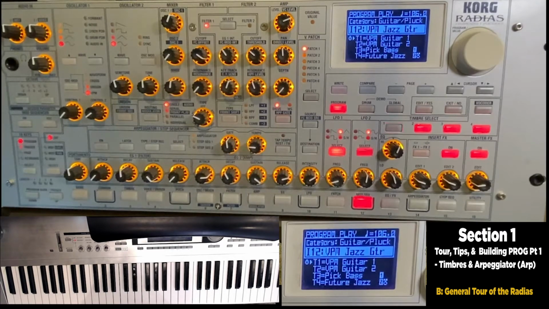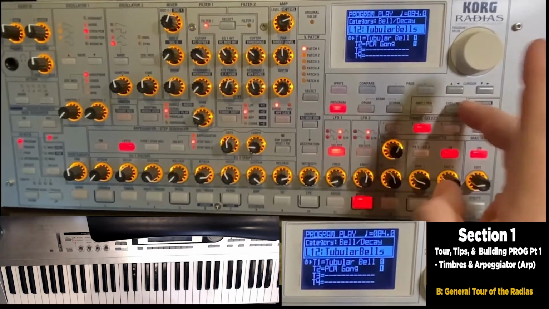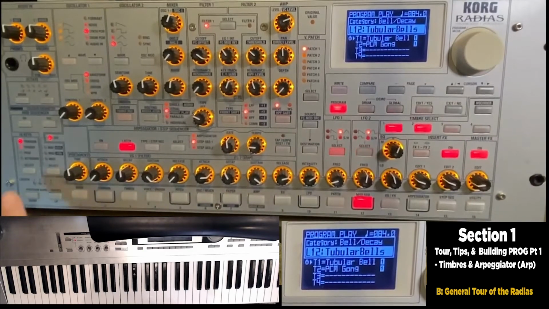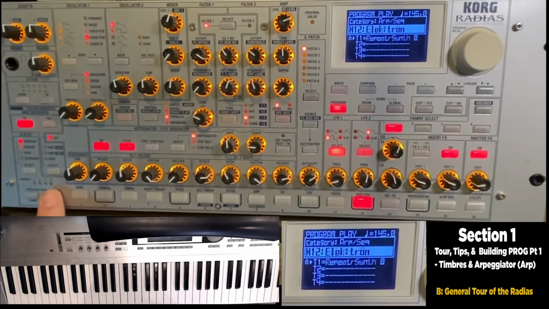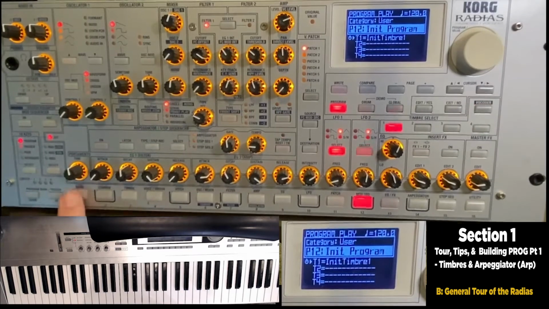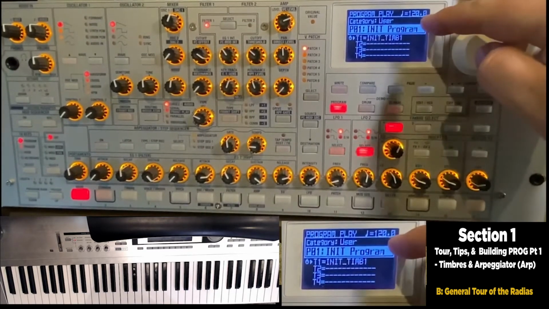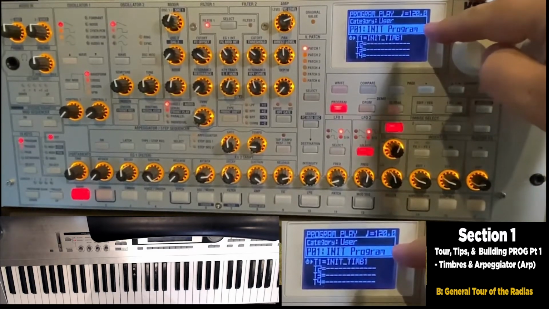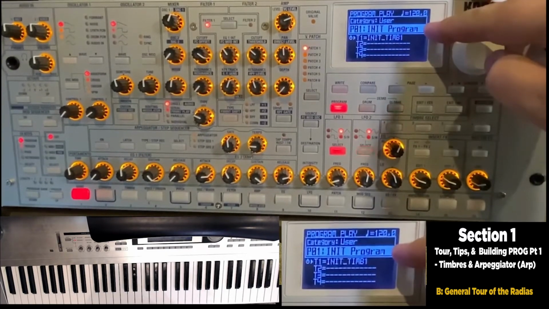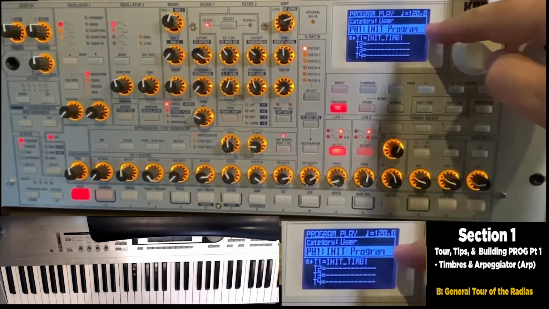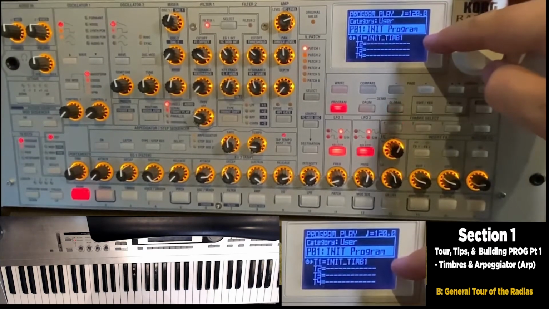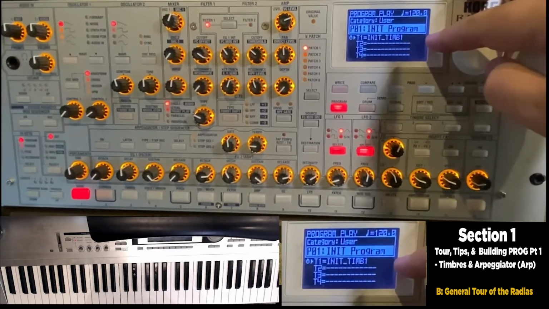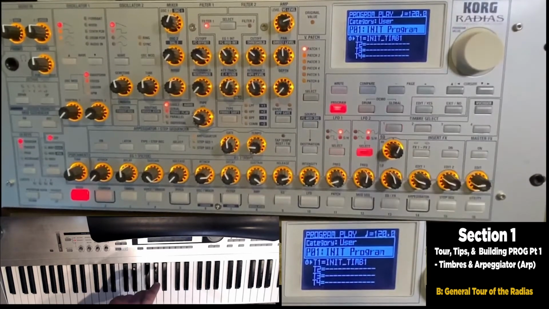So with that, let's talk a little bit about our area that we're going to spend quite a bit of time in. Let me get out of edit mode, and let me make sure that I am set on program, and I'm going to come up here to P. P is a user category named User, and when you get yours, if it's been reset or cleaned out, all of your programs are going to say Init Program. This is the initialized program where you have the basic initialized timbre set into spot 1, and it is just a basic sound. You can just play the keyboard.